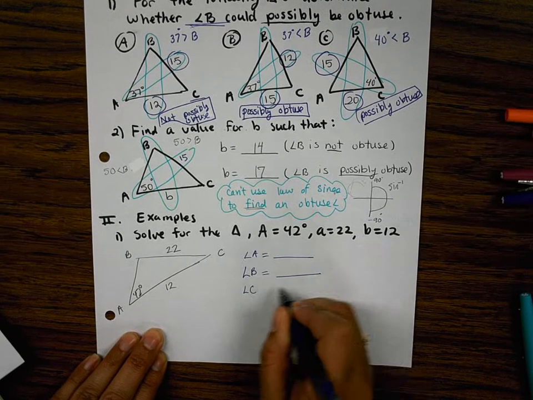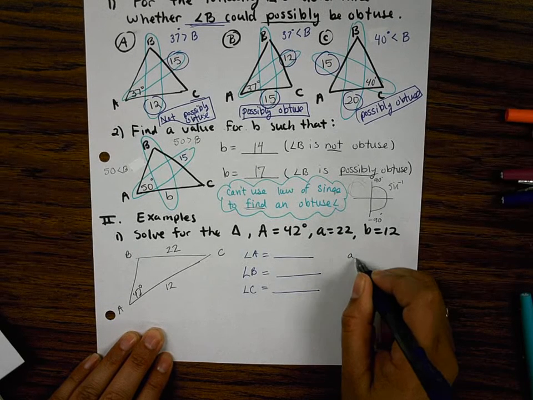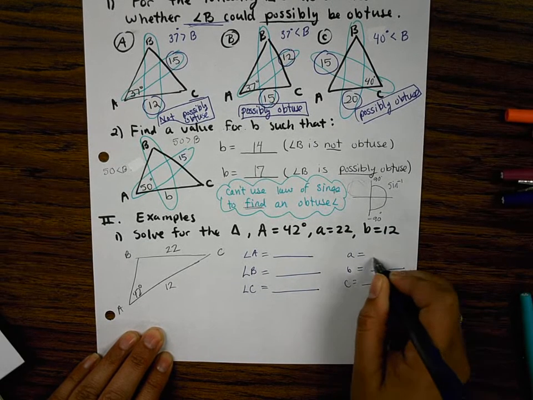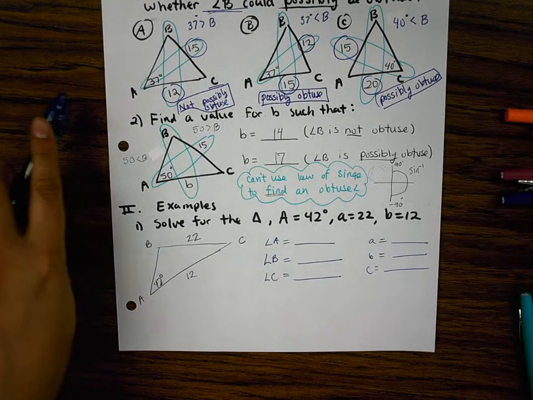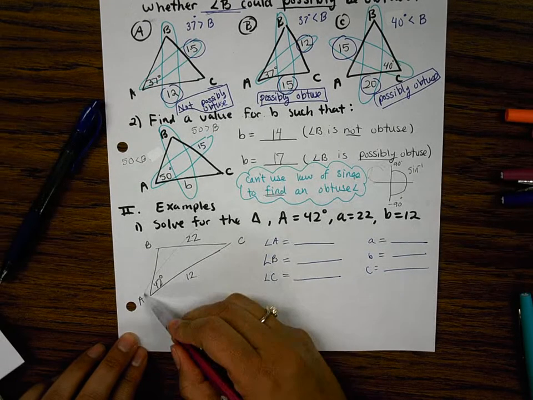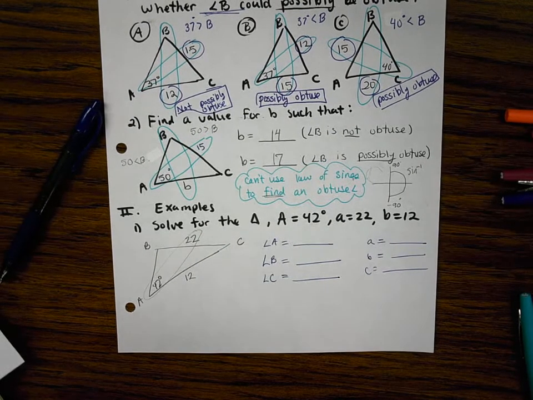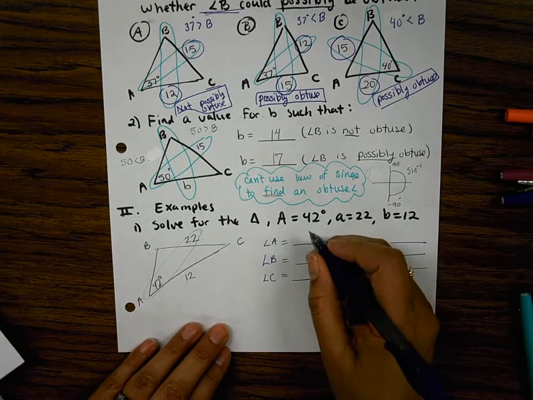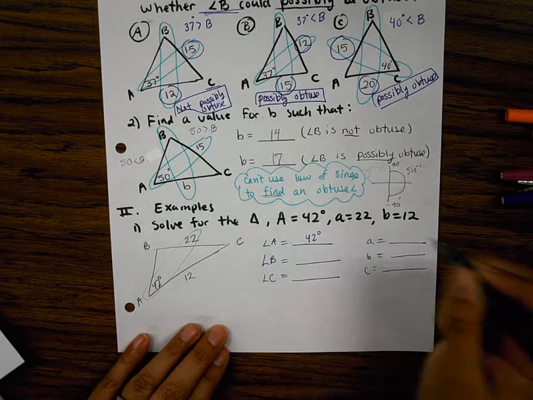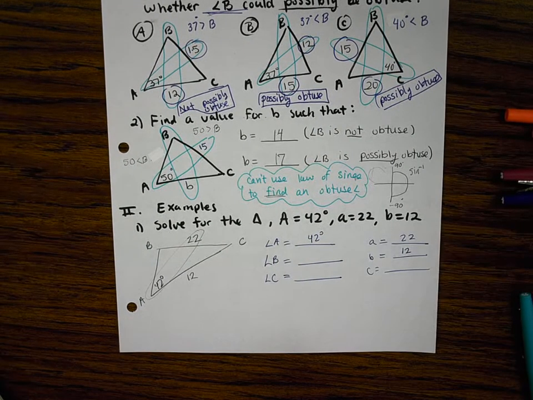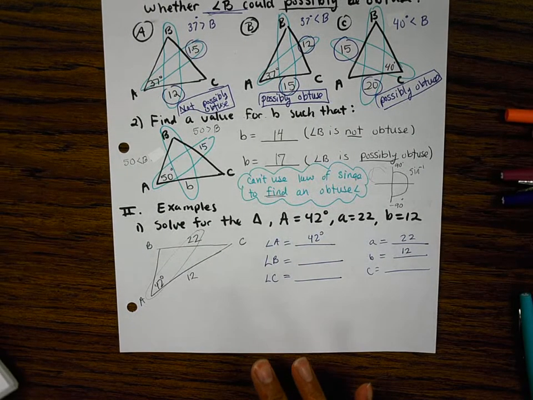Okay, so you're taking the test and you come to a problem like this. First thing you do is law of sines or law of cosines. Now remember, if you have an angle and its matching side, and you have another side or angle, you're going to be using law of sines. All right, so let me quickly fill in what's given. 42 degrees, 22, and 12.